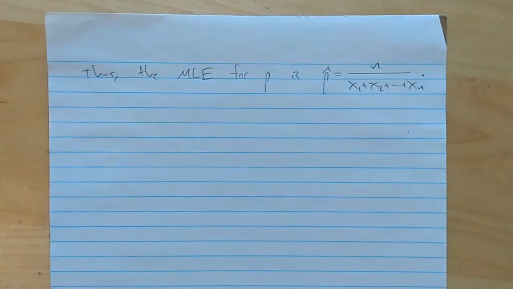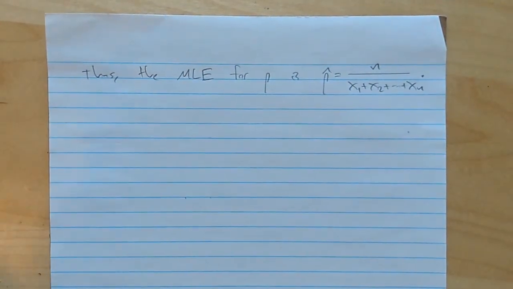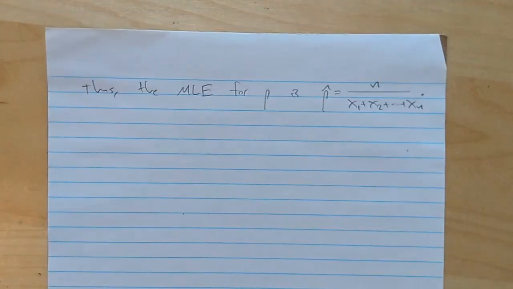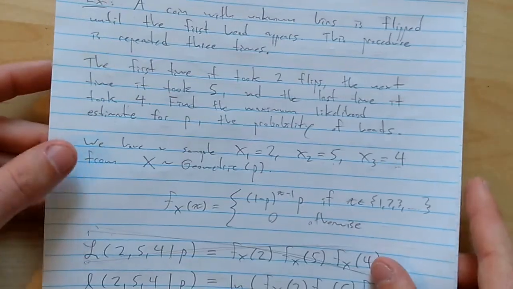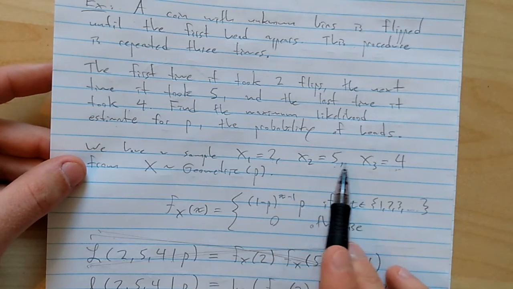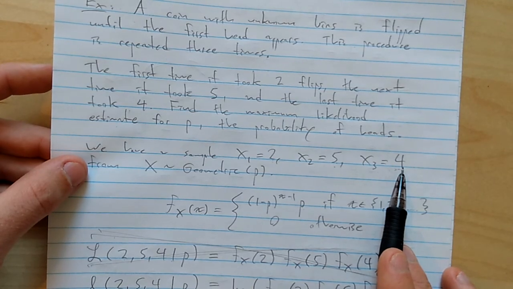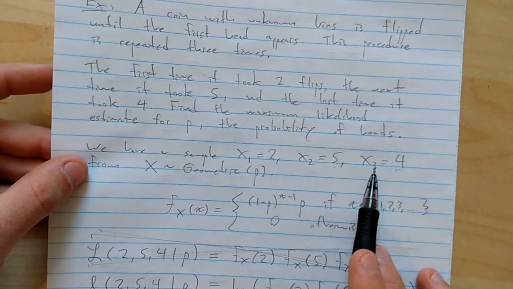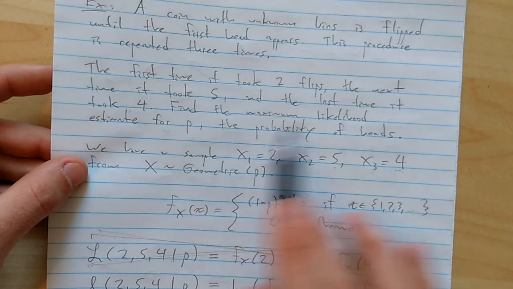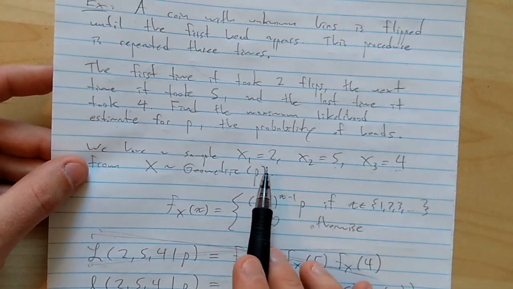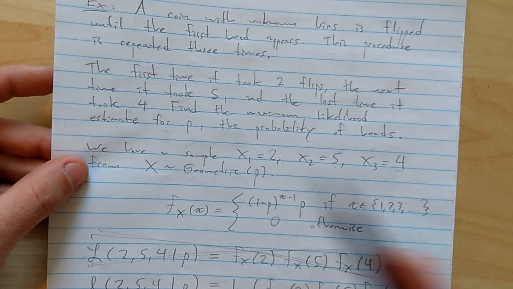And notice that that is indeed what we got before, right? Because in our original problem, our sample values were 2, 5, and 4. And so if you add them up, 2 plus 5 plus 4, what do you get? 11. And n, the number of sample values, 1, 2, 3. So n is 3, and the sum of the sample values themselves is 11. So yeah, 3 over 11. And that is what I came up with.